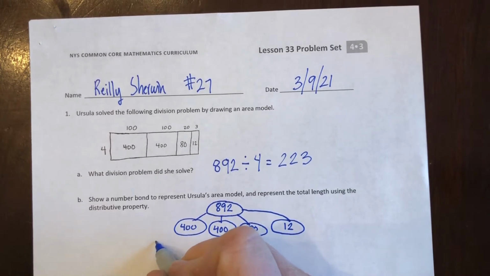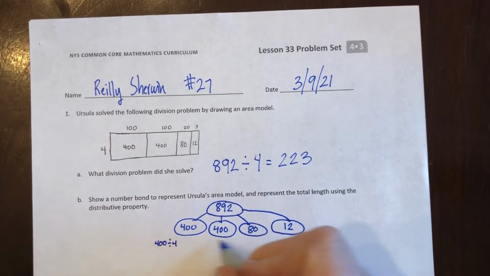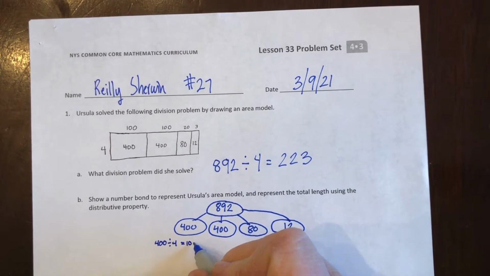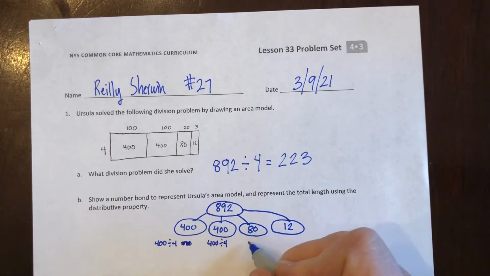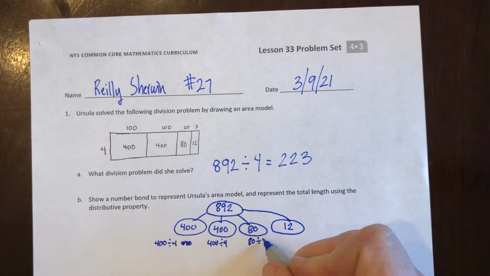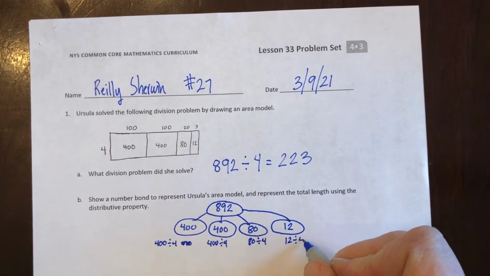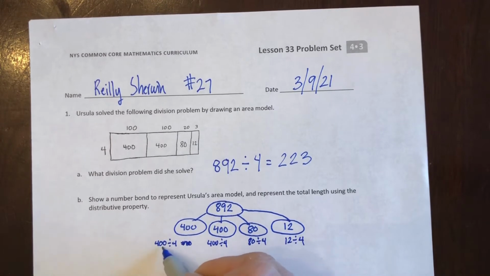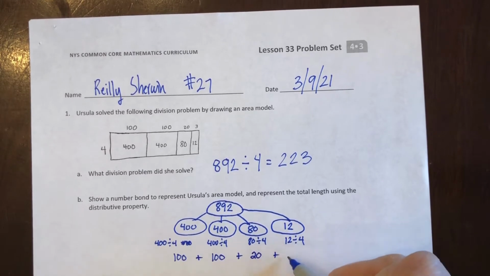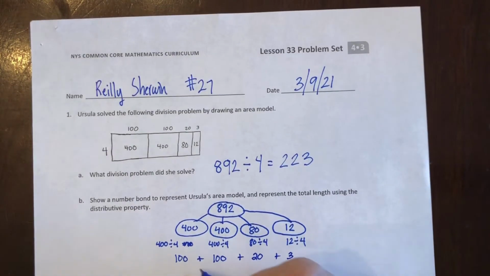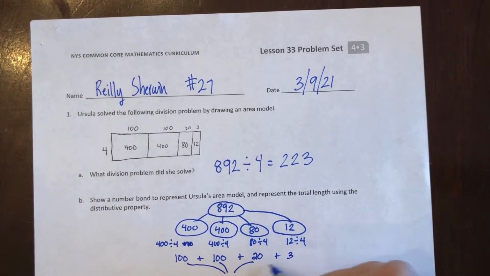I don't know if you remember doing this, but we do 400 divided by 4 equals 100. Actually, don't write that there. And then over here I do 400 divided by 4. This is 80 divided by 4. This is 12 divided by 4. Then we write our numbers down underneath. 400 divided by 4 is 100. 400 divided by 4 is another 100. And we're adding those up. 80 divided by 4 is 20. And then 12 divided by 4 is 3. I bring all those together, and it gives me 223.